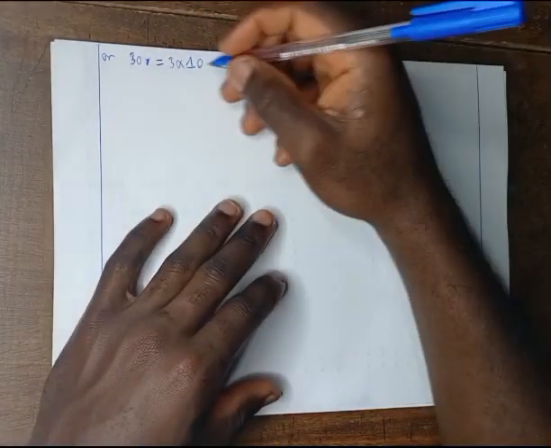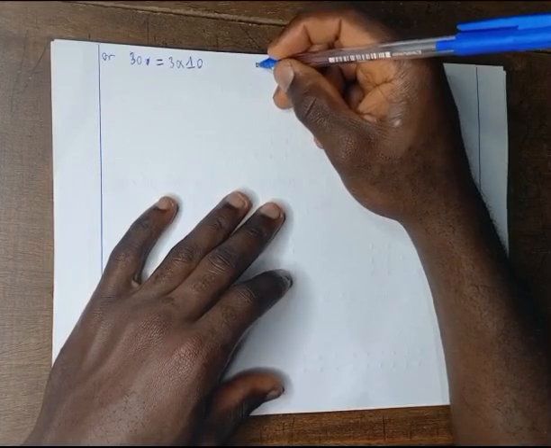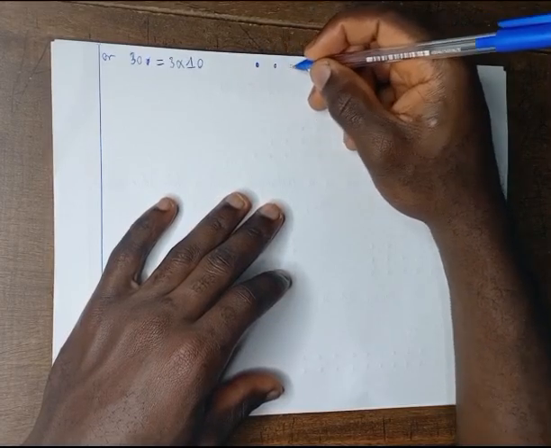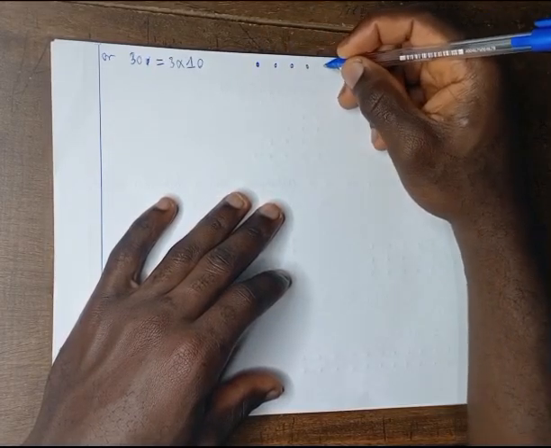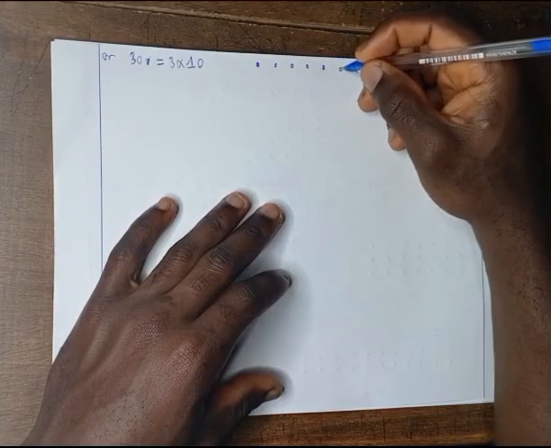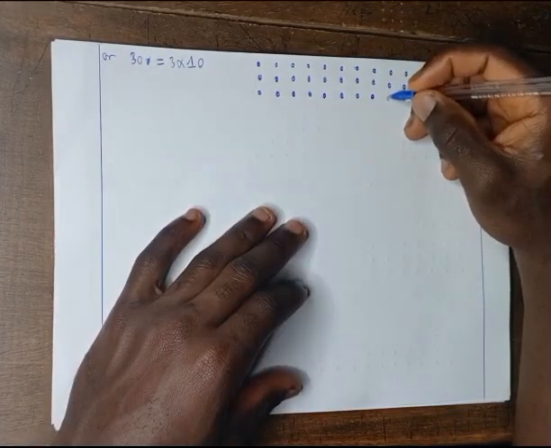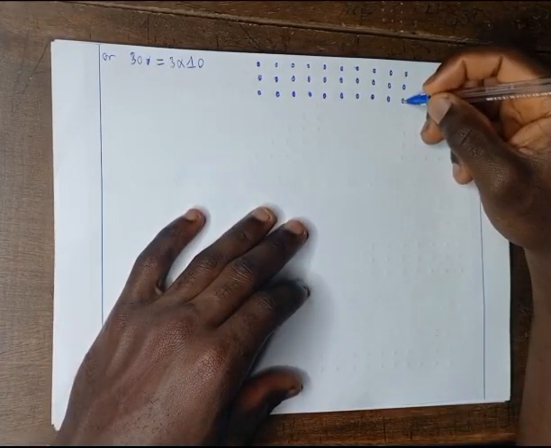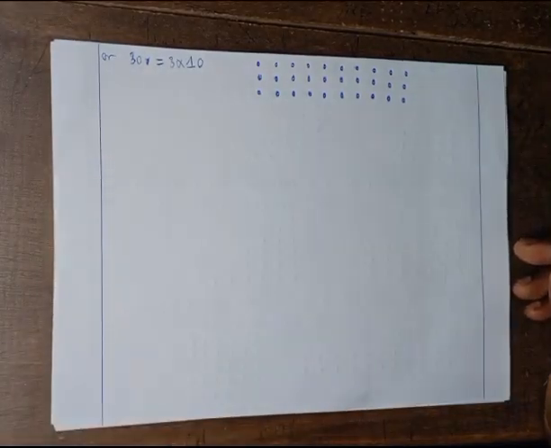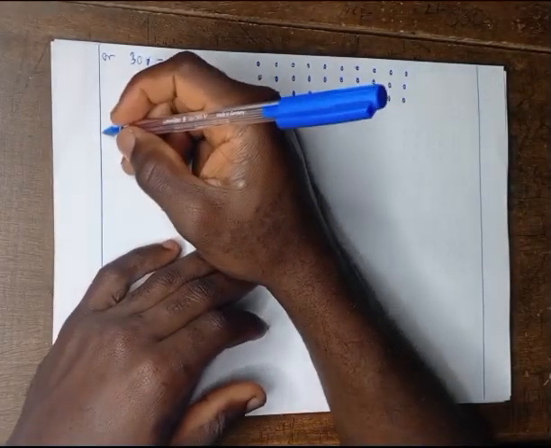You can express it this way, in which the line has 10 dots. This is another way of doing it. It is still rectangular.